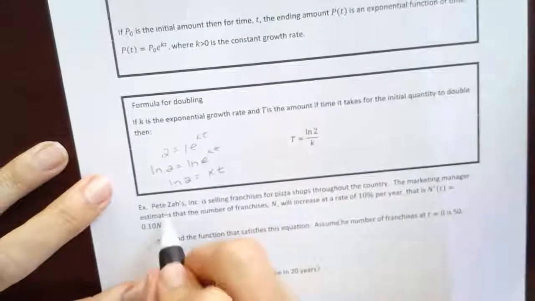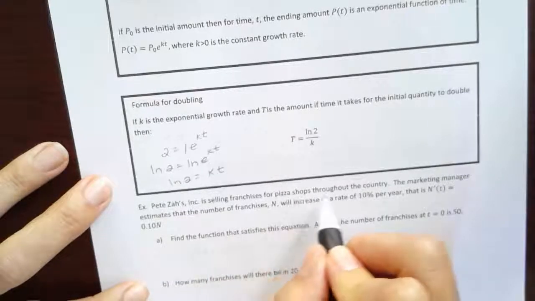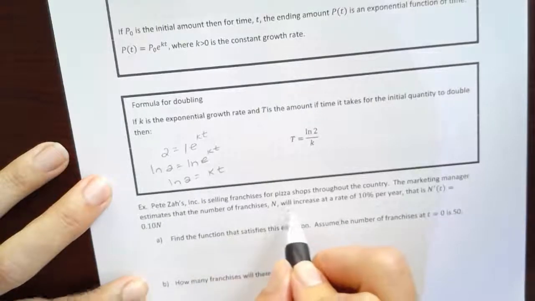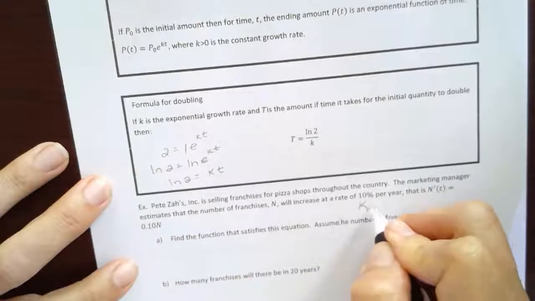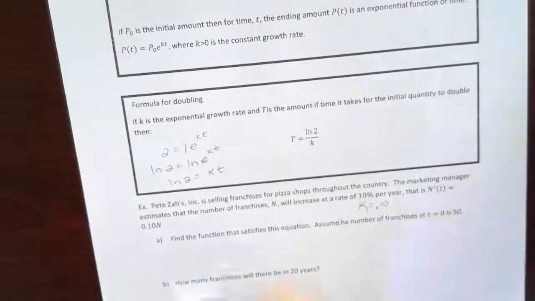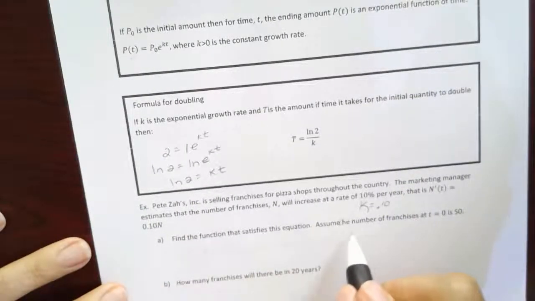Pete Zaz Incorporated is selling franchises for pizza shops throughout the country. The marketing manager estimates that the number of franchises N will increase at a rate of 10% per year. So we've got a k here of 0.10, and the derivative then is just going to be 0.10 times our function. So find the function that satisfies the equation.